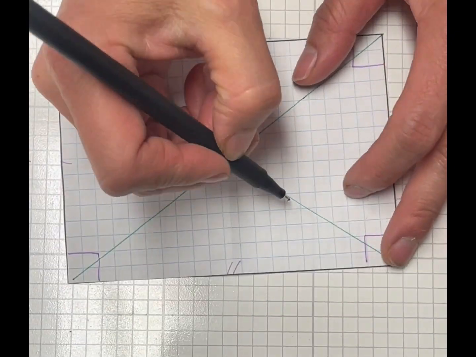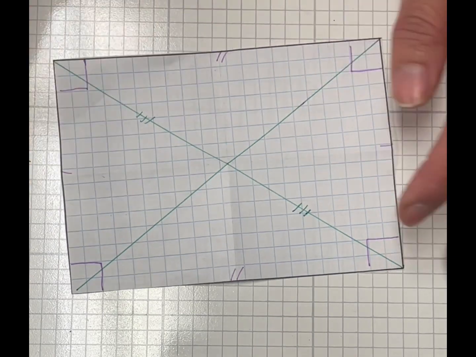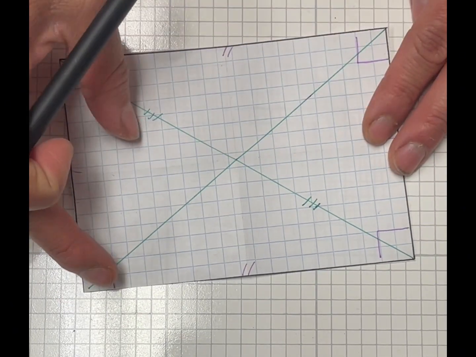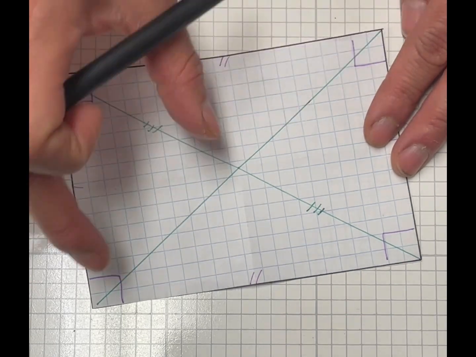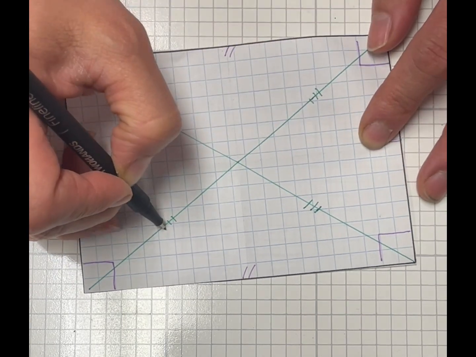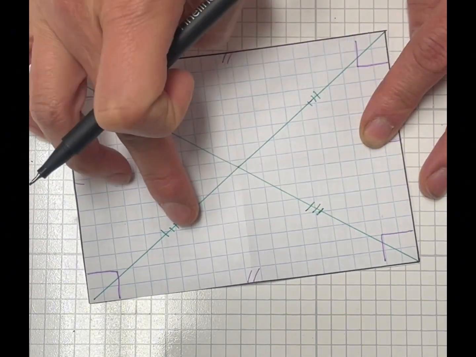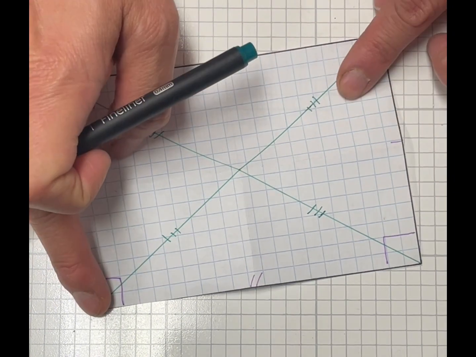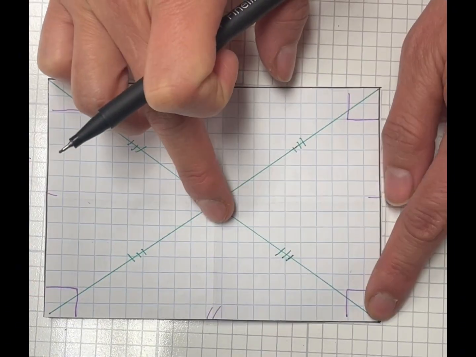So another unique thing about the rectangle is not only do they bisect, each one is congruent. Okay, so that means this diagonal is congruent with this diagonal. And when they bisect, each part is also congruent with each other.